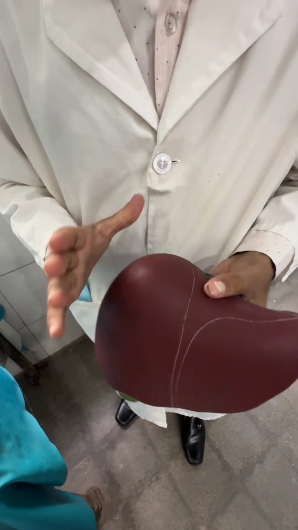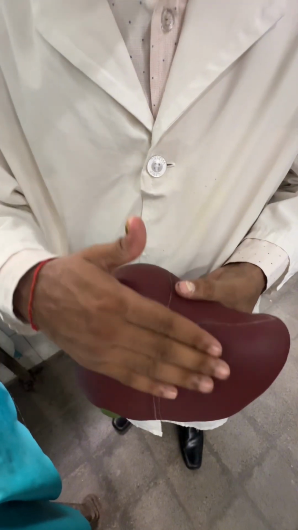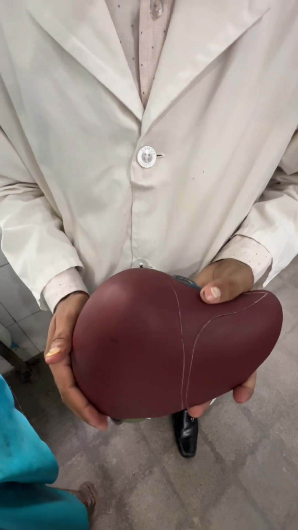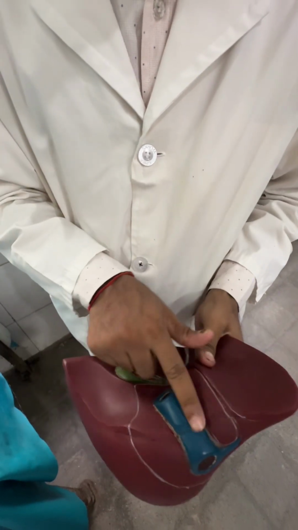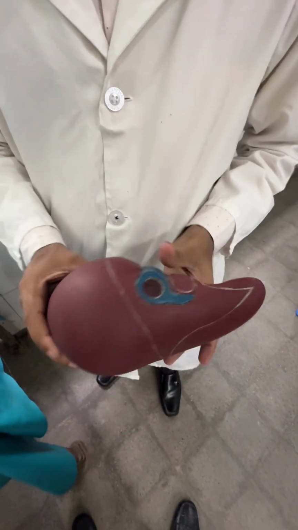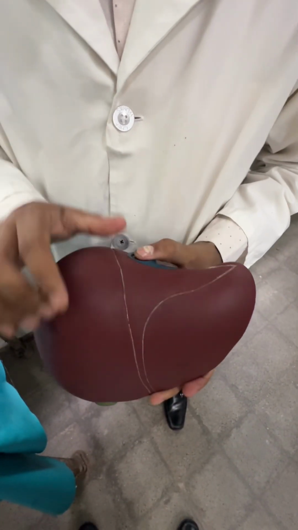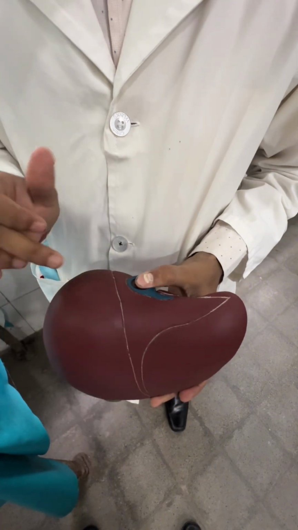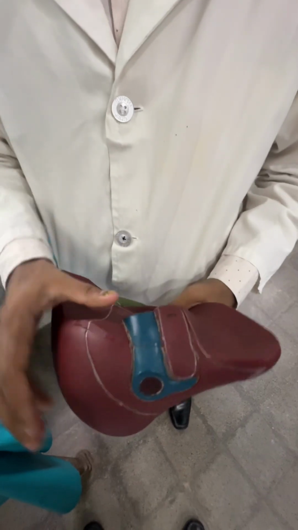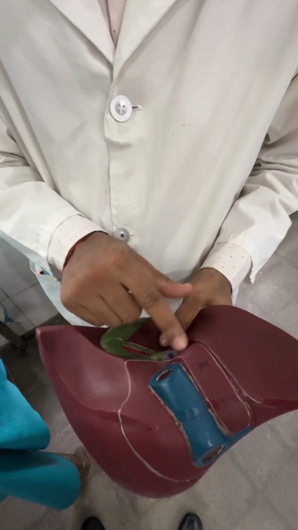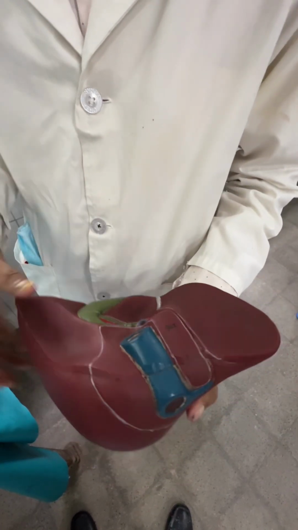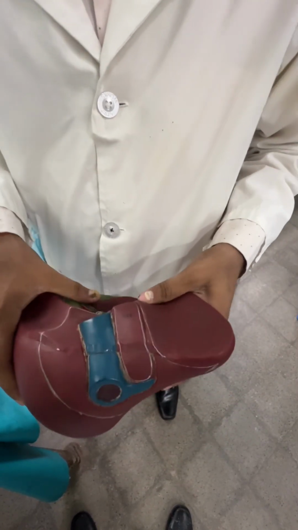Now we will go to the surfaces. This is the anterior surface of the liver, the superior surface, the right lateral surface, the posterior surface, then the visceral surface, and the borders. There are three borders: the superolateral border, separating the superior and posterior surfaces; the posteroinferior border, separating the posterior and inferior surfaces; and the inferior border, which separates the anterior surface from the visceral surface.